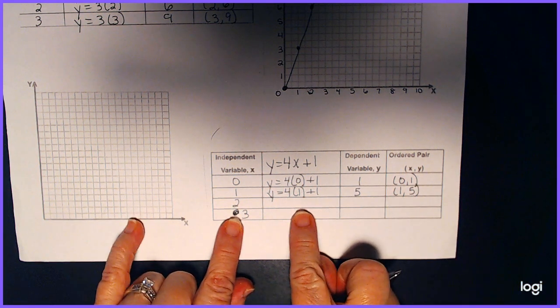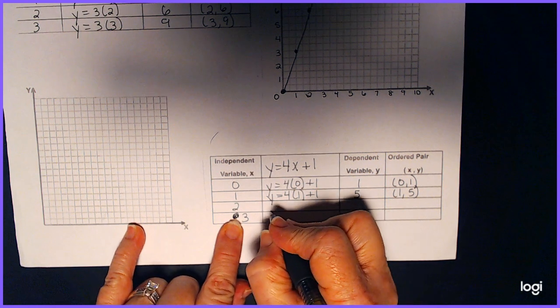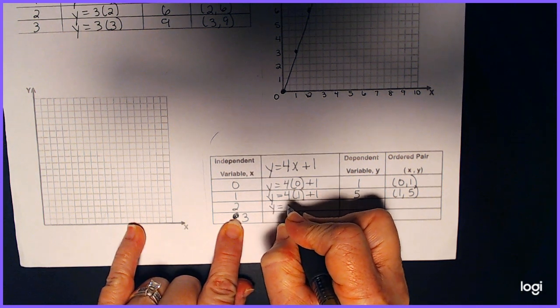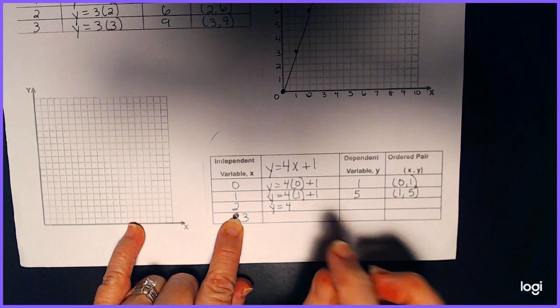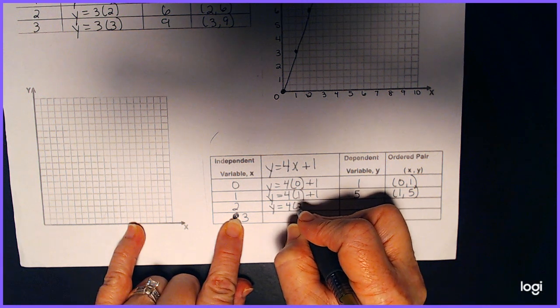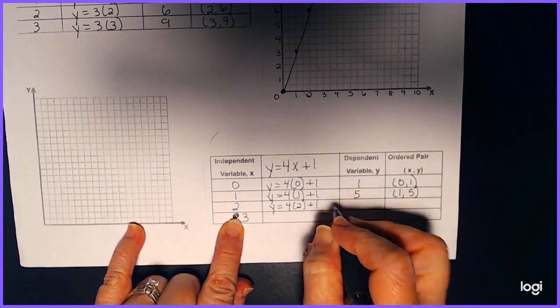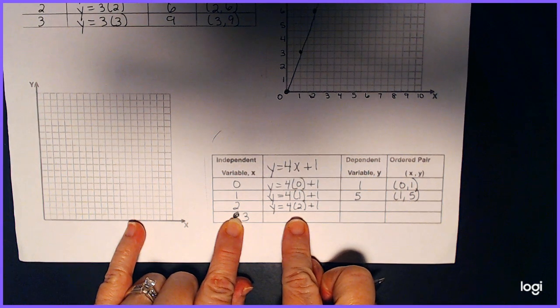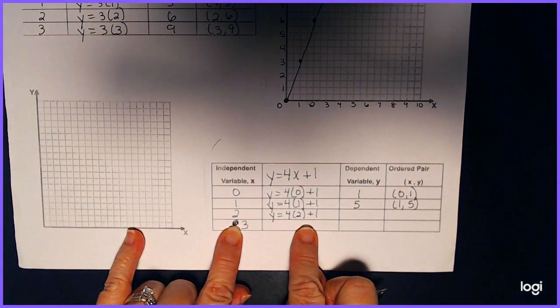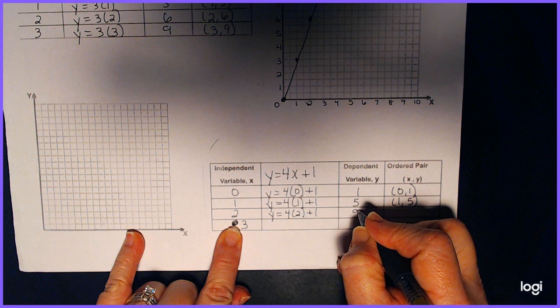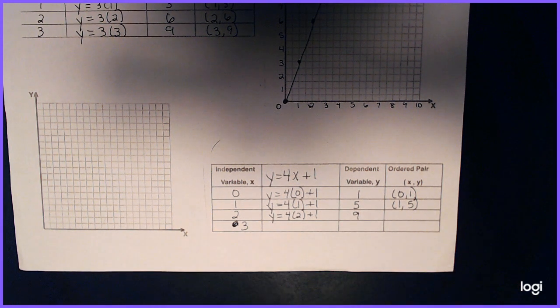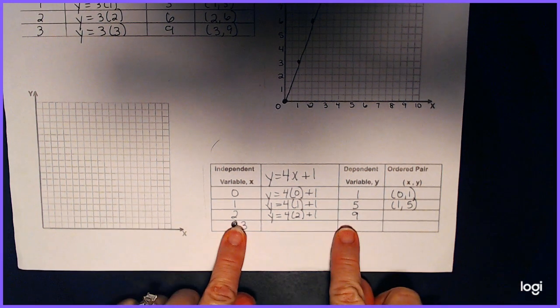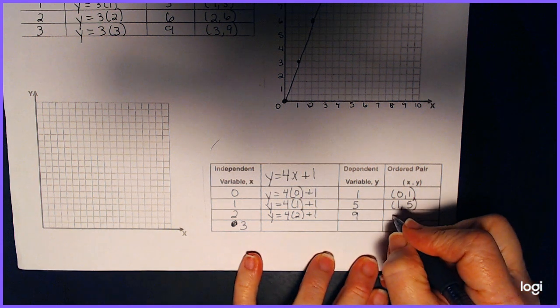Okay, next one. Let's write our equation. y equals 4. Take the x out and let's put a 2, plus 1. Let's see, 4 times 2 is 8, and 8 plus 1 is 9. So what does our ordered pair equal? It looks like it equals 2 and 9.